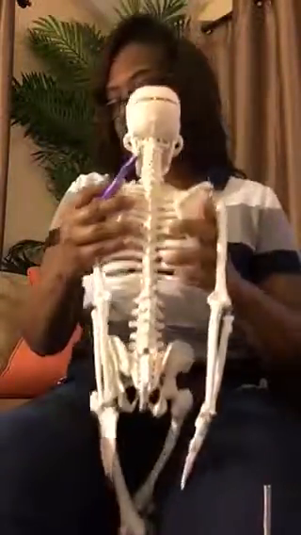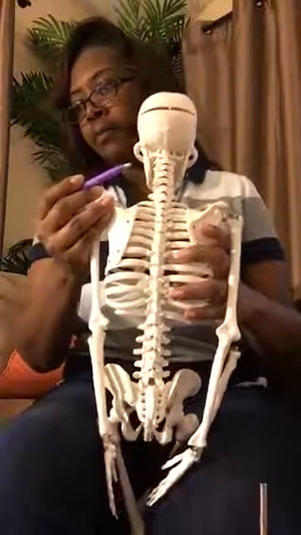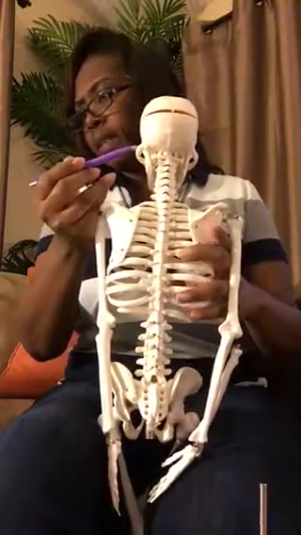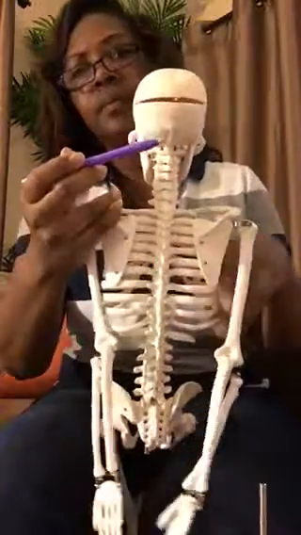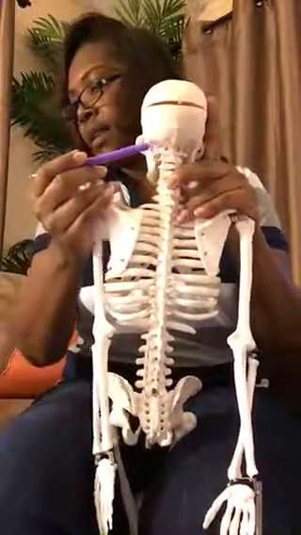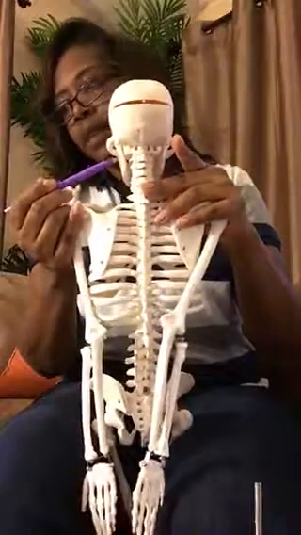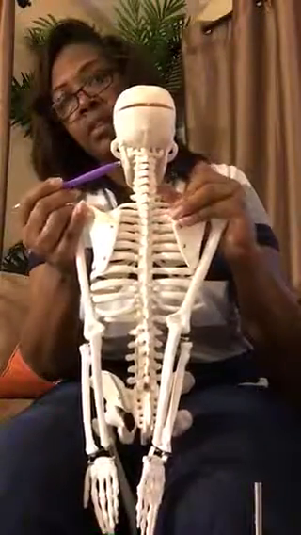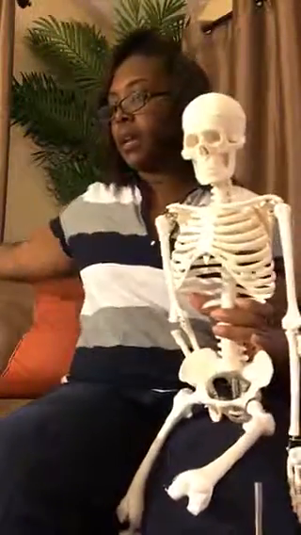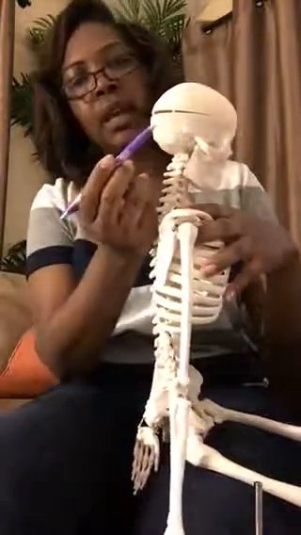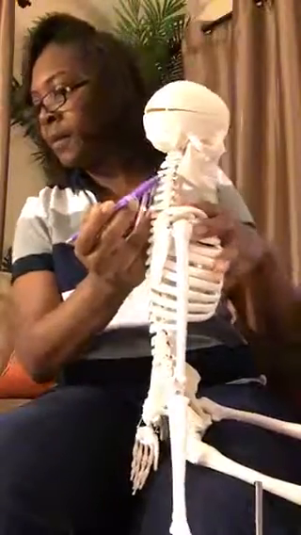And if you look from the posterior view, you have the parietal and the occipital, which is right here. The temporal, not as easy to see from the posterior view, and the mandible you can see a little bit. And next I will be showing the lateral view of the parietal bone, the occipital, the frontal.